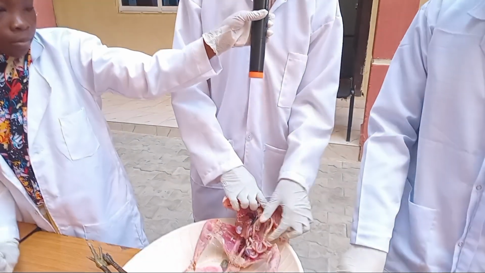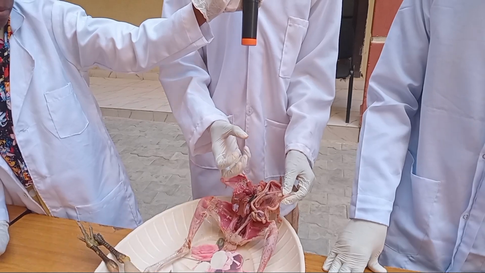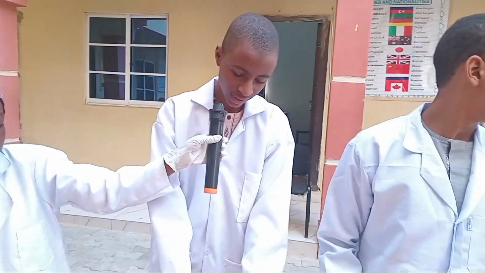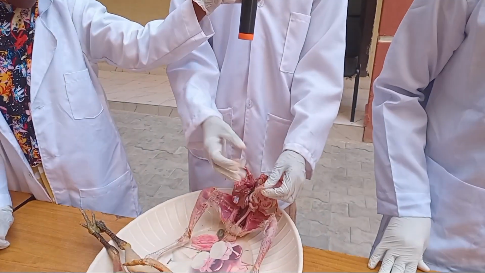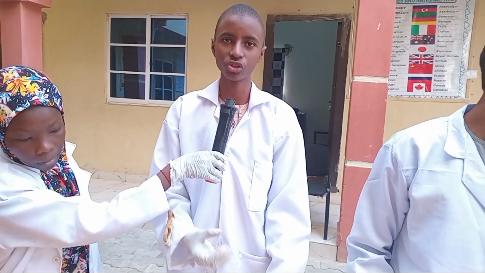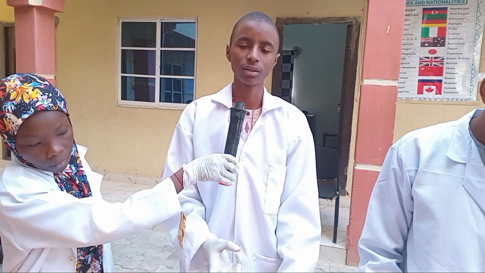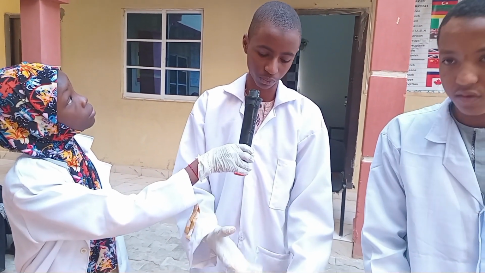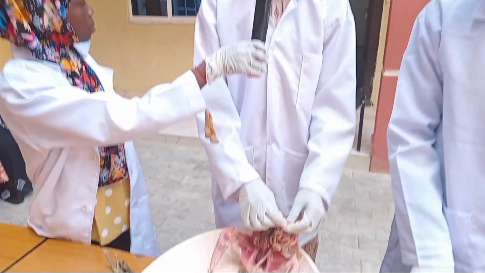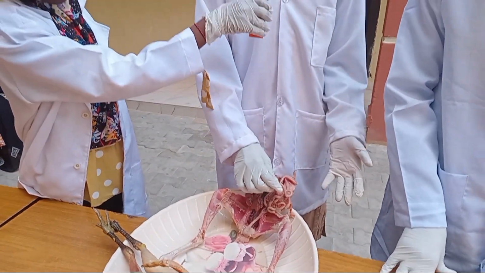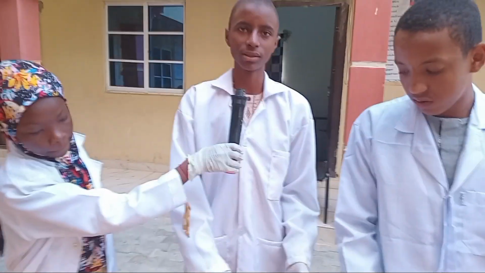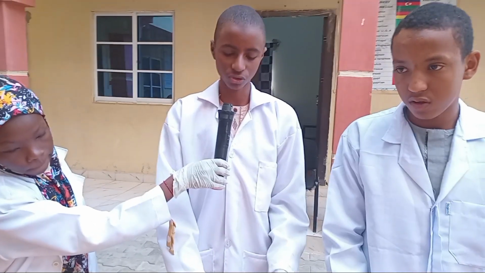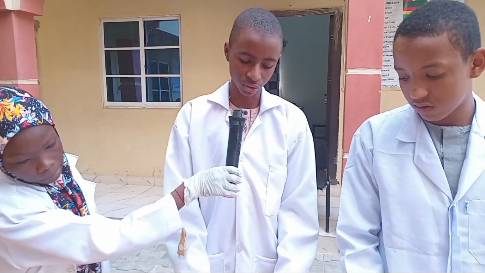From there, the food moves to the ileum, where absorption of the nutrients takes place. Inside this ileum, there are some hair-like organs that help absorb all the substances and nutrients, the final products of digestion. Carbohydrates are turned to glucose, protein is turned to amino acids, and fats and oil are turned to fatty acids. Here is where the absorption takes place.